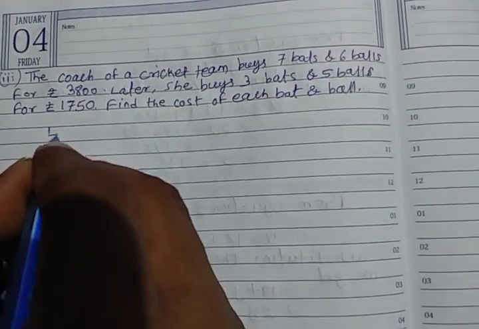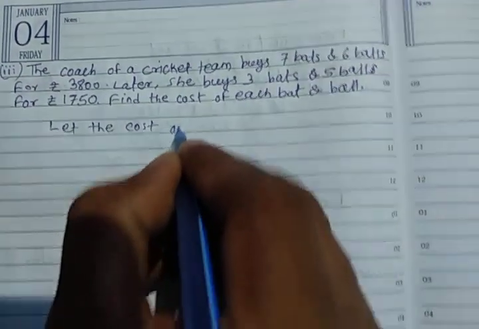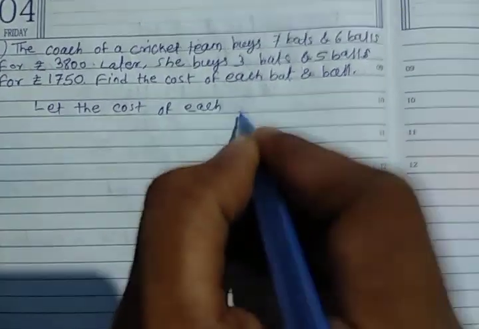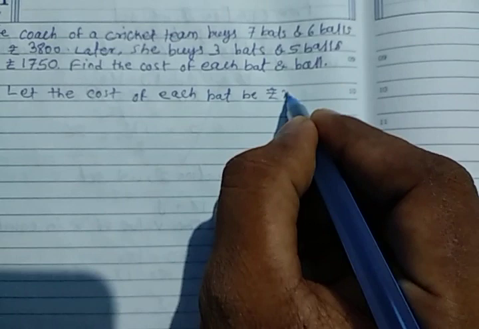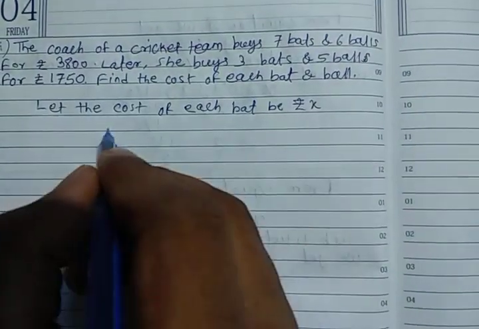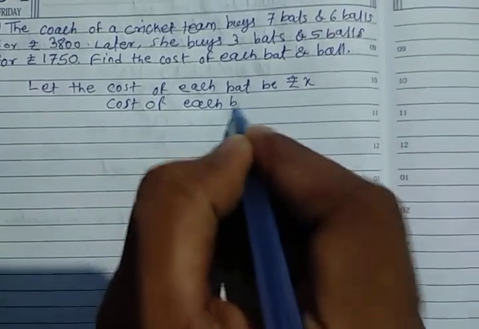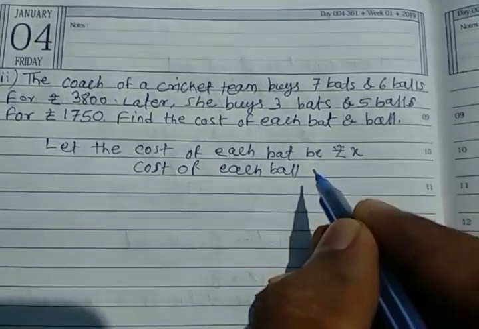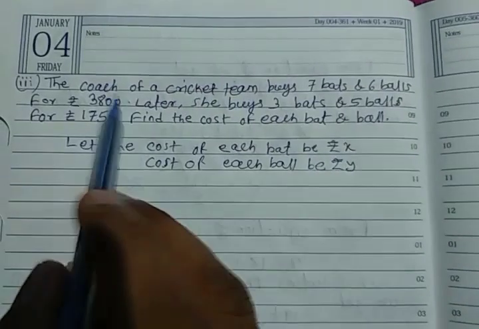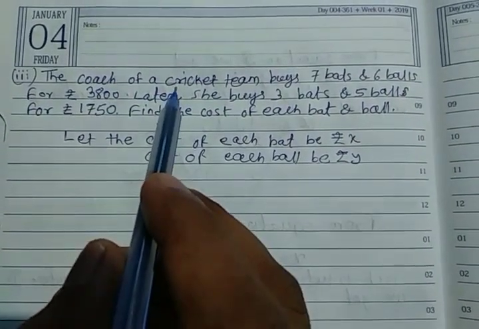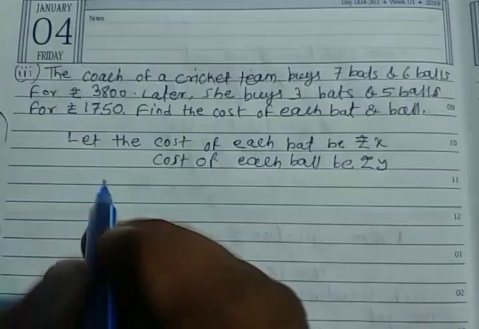Call it: let the cost of each bat be rupees x, and the cost of each ball be rupees y. The cricket coach buys 7 bats and 6 balls.